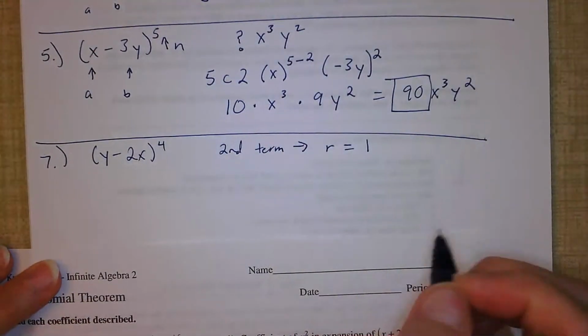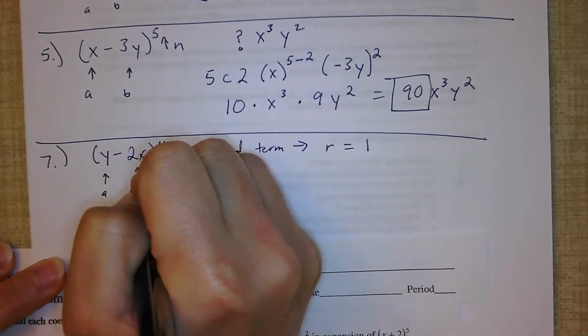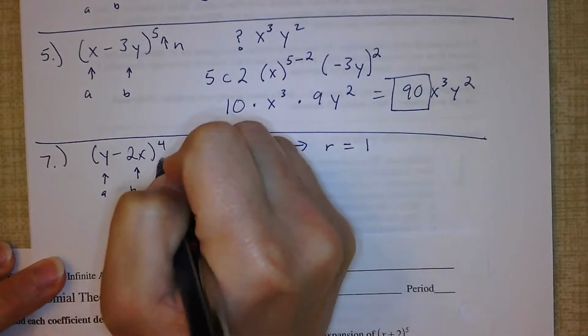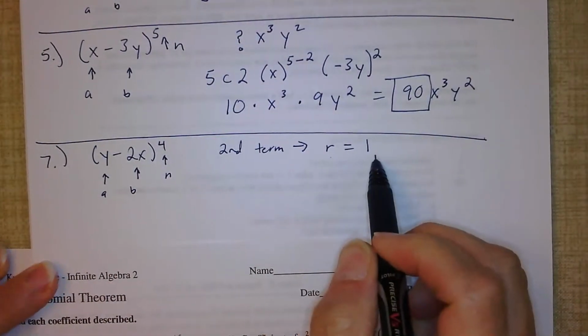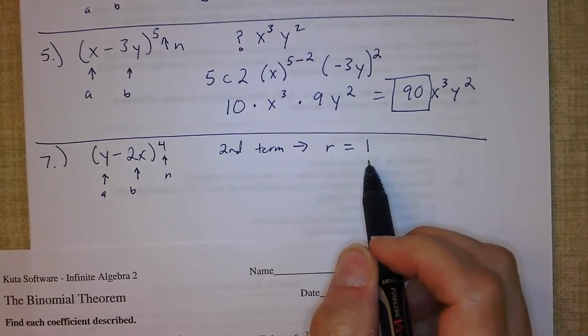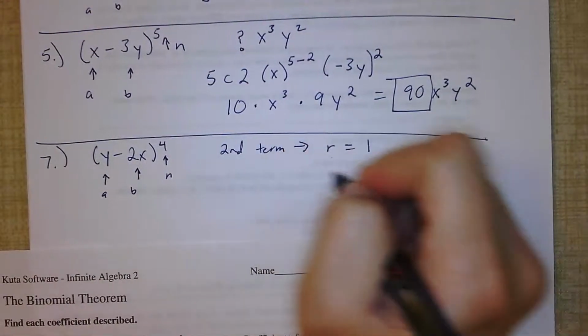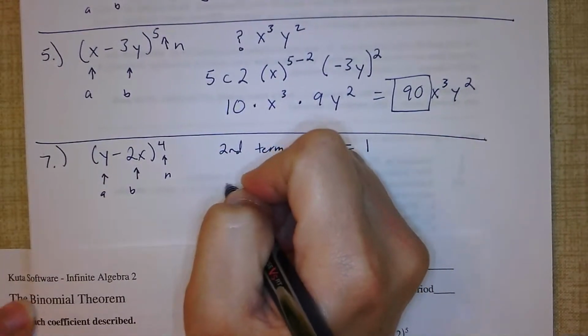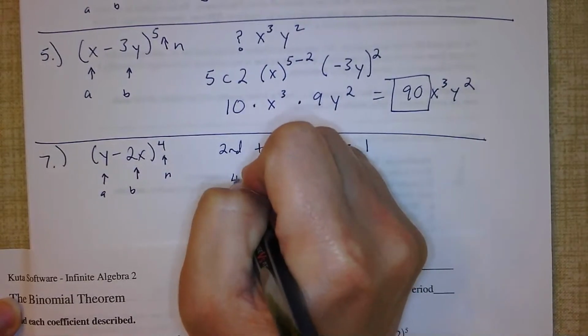So let's go ahead and identify: y is a, negative 2x is b, 4 is n, and I know that r is 1 because I'm looking for the second term in the expansion. So like literally you count 1, 2. Kindergartners don't count 0, 1, 2. The first one is 1.